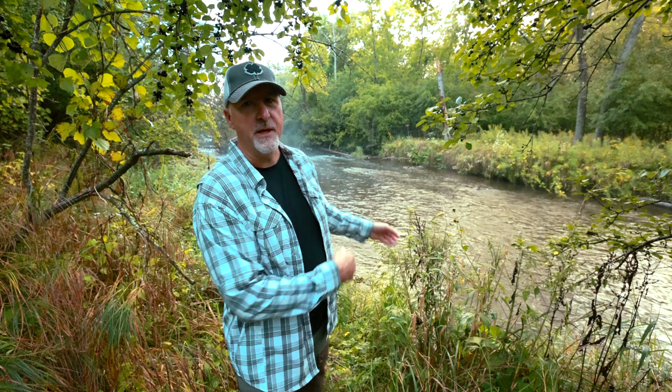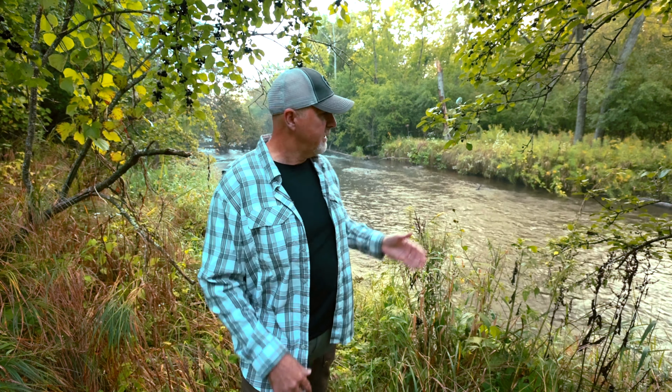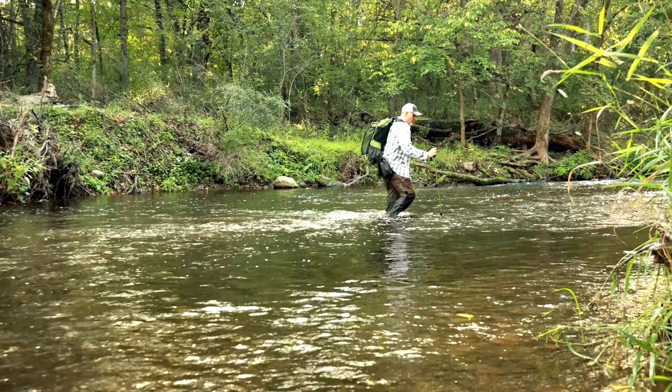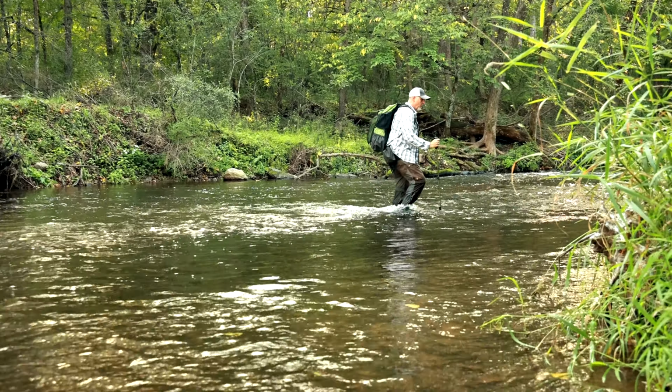About a week ago, a viewer named Cedar Break suggested that I do a video on how to cross a stream safely. Now, if you like to hike or to explore in the great outdoors, and you're coming down a trail and all of a sudden you come to a stream and you realize that the trail continues on the other side.